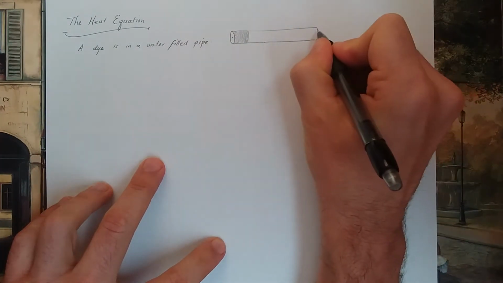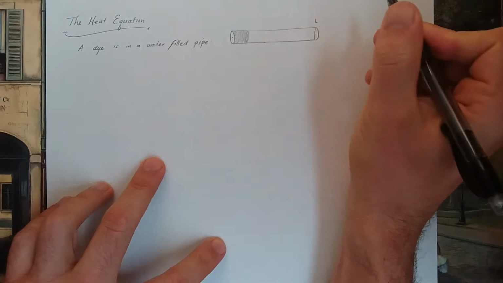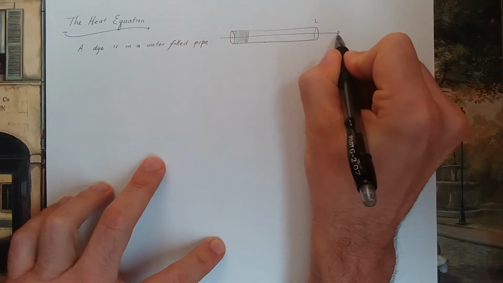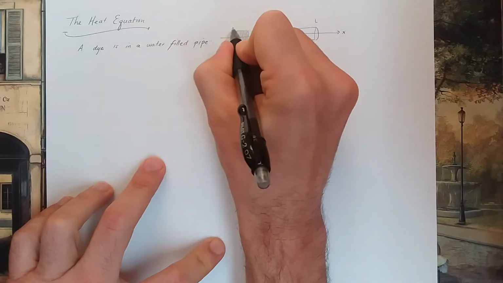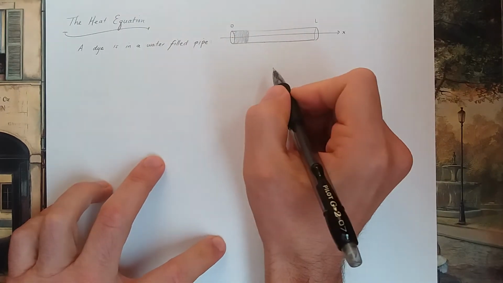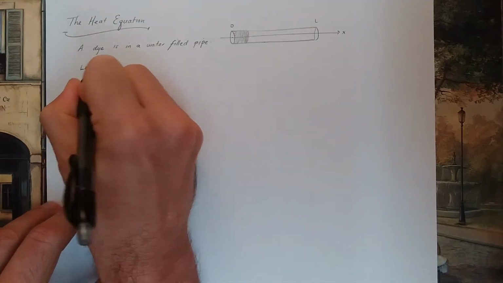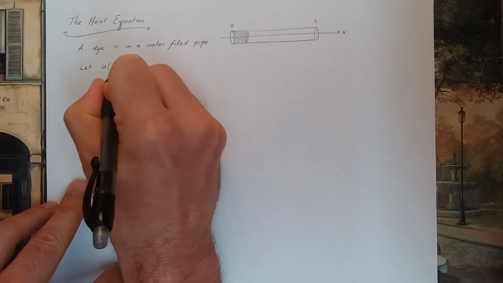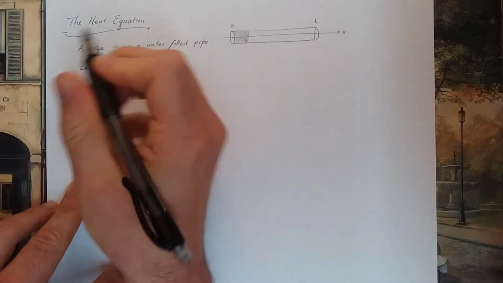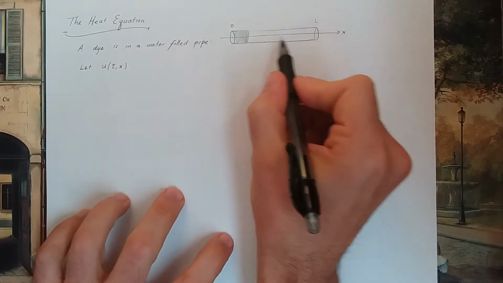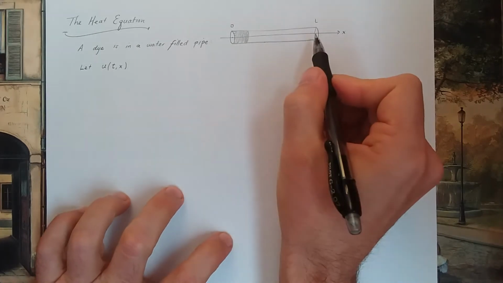So let's say the pipe is length L. It's one-dimensional, so there's one axis here, x. Maybe this is at x equals 0. So we're going to let u be a function of two variables, t, which will be time, and x, the location on the pipe.